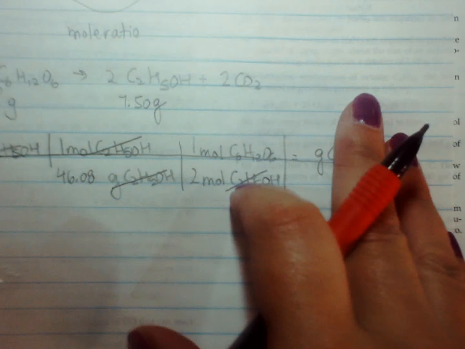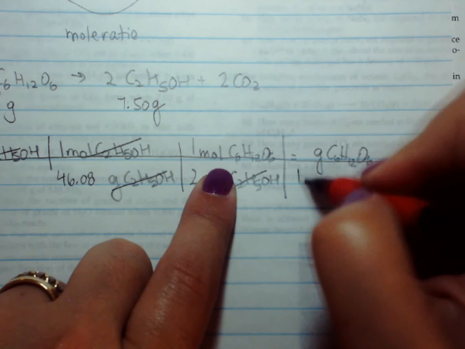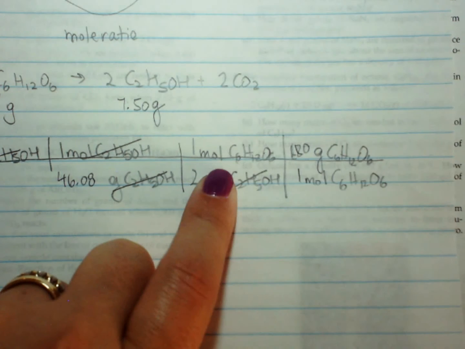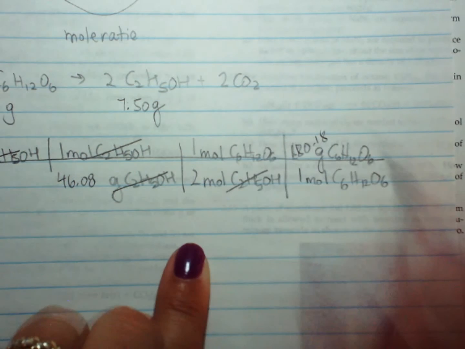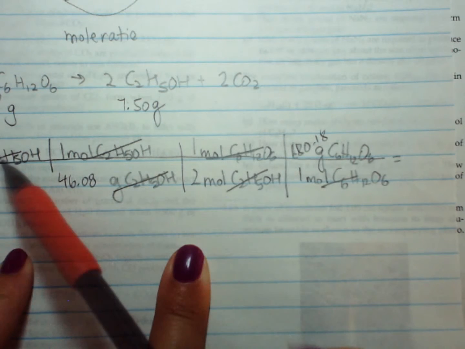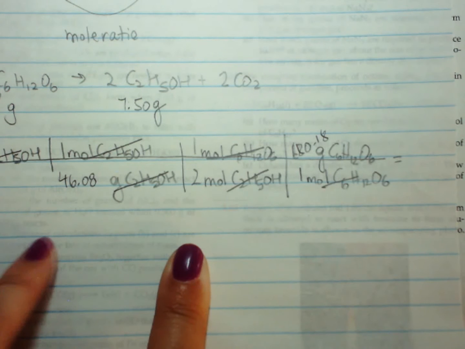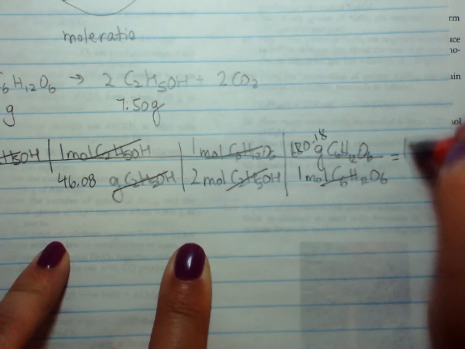Now, did they want me to stop at the mole of glucose? What did they want the answer in? So how do you go back to grams? You multiply by what? The molar mass, because 1 mole of C6H12O6 weighs how much? It's like 180. Let me see. 180.18 grams. All right, so moles cancels out with moles. What you do with your calculator is you do the product of the numerator and then you divide it by the product of the denominator. So I'm going to type in parenthesis 7.50 times 180.18. I'm going to close the parenthesis and I'm going to divide by, and I'm going to open a second set of parentheses, 46.08 times 2, close the parenthesis. The answer that you get should be rounded to 3 significant figures like you're given. So I'm going to write 14.7 grams of glucose.